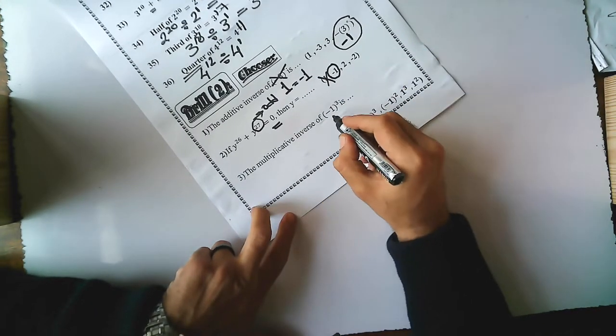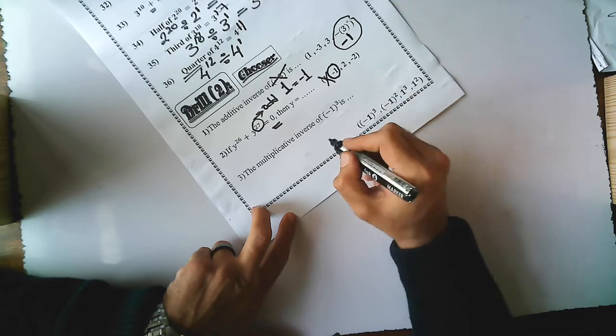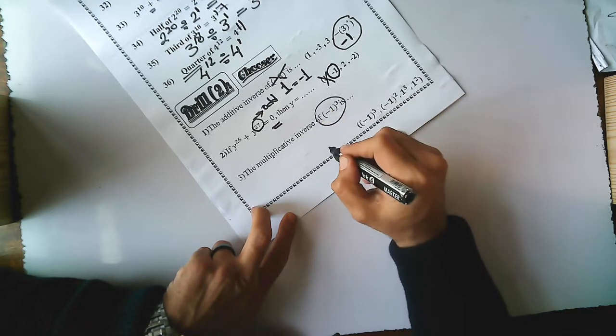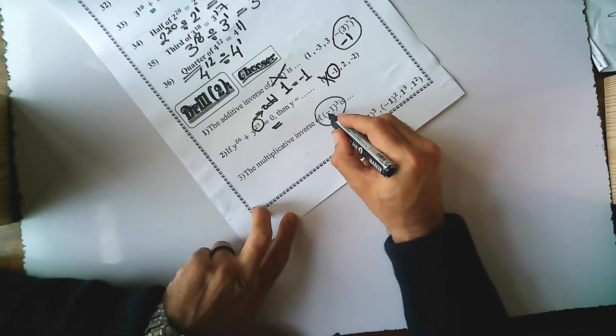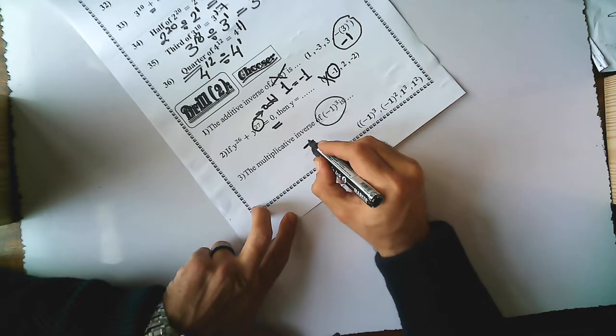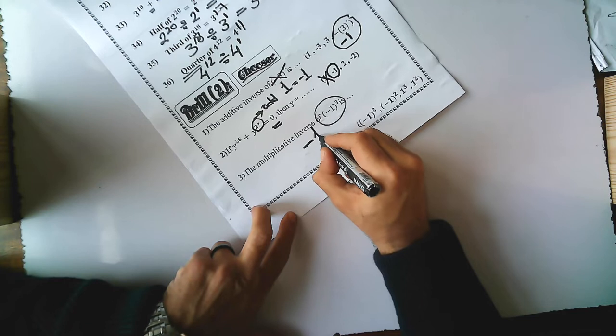The multiplicative inverse of negative 1 to the power 3. First find the value of negative 1 to the power 3. Negative 1 to the power 3, odd power, so the negative sign will stay with us. So it will be negative 1.